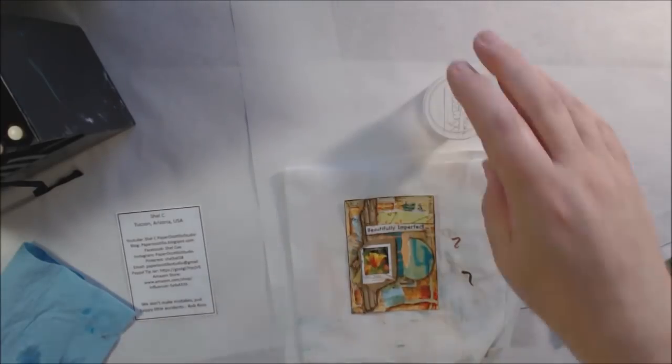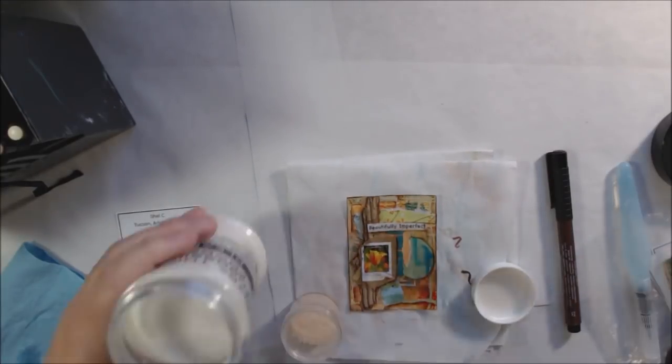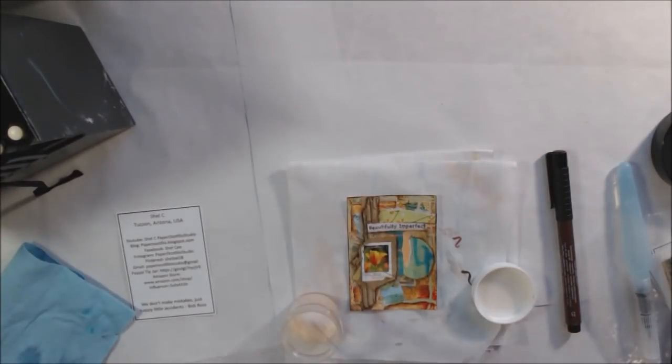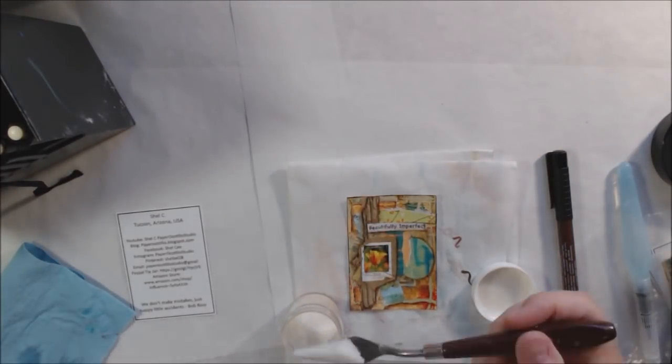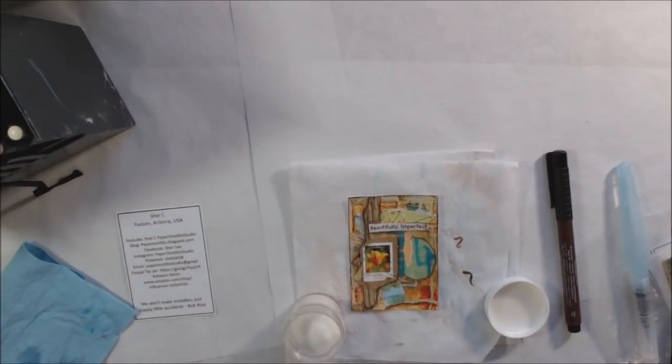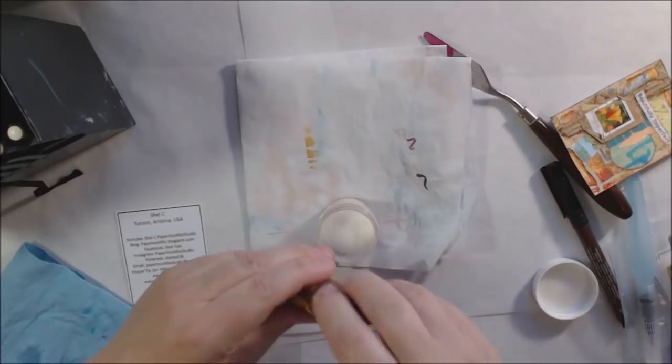So once I was finished gluing all my pieces on, then I used a dark sepia India ink brush pen, this is a Pitt pen from Faber-Castell. I went around some of the pieces and blended them with a little bit of water to make them stand out a little bit more.